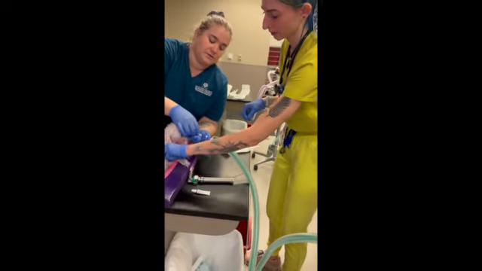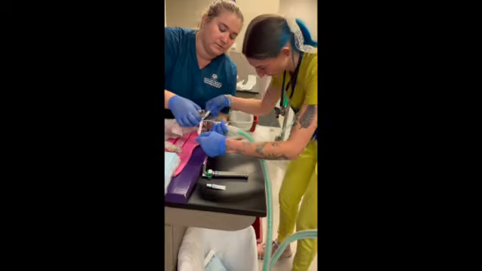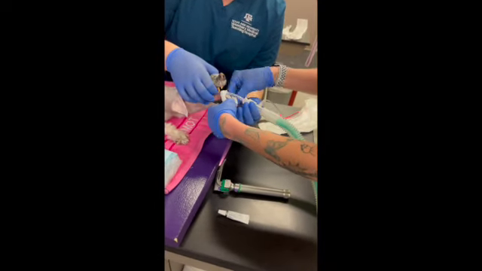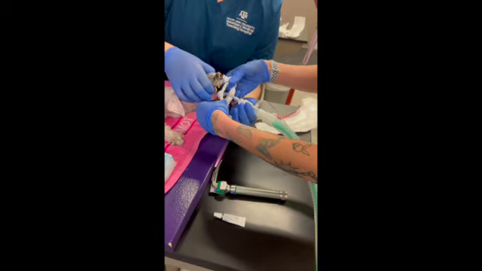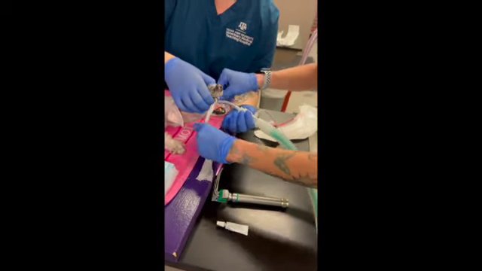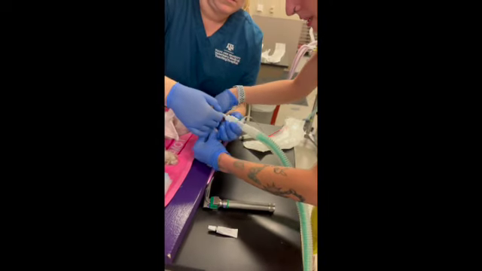And then I'll hold his tube here and keep his mouth open while you tie the tube. So now we're going to tie the tube. Will you let me know what side his tongue goes on? Great. And then for this procedure, we're going to tie it to the bottom jaw.